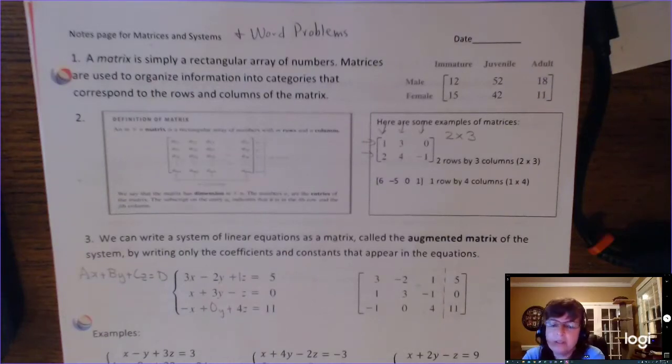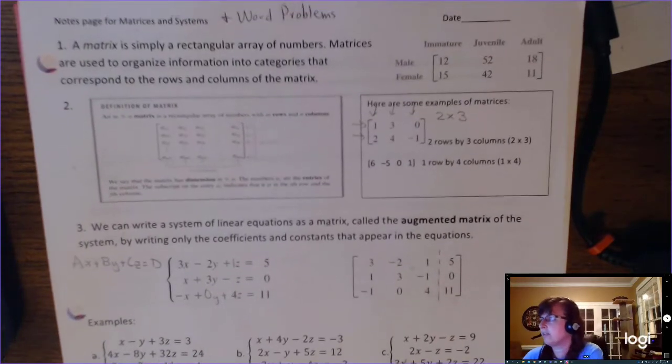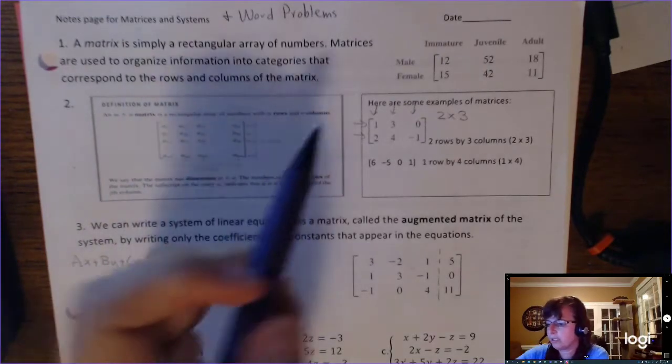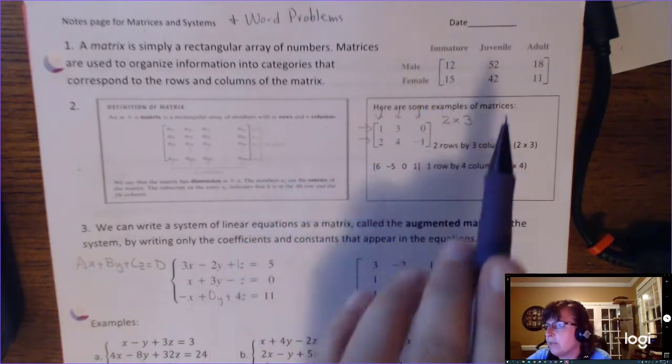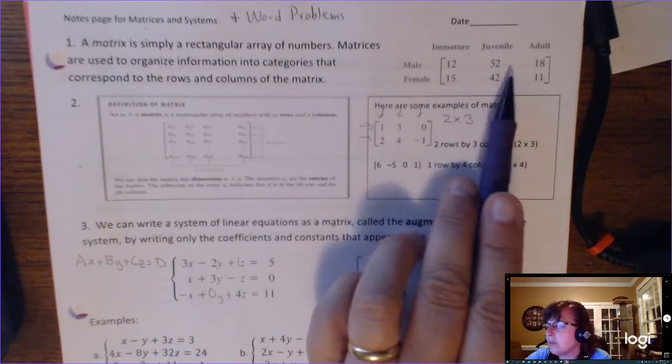Okay, so this is the notes page on solving systems with the calculator, and we're going to do a lot of word problems. Before we get into it, I do want to just really quickly tell you what a matrix is. This is a matrix. It's just an array of numbers, and you can use it to organize information.